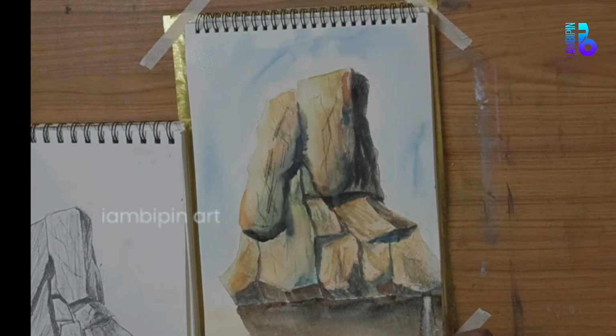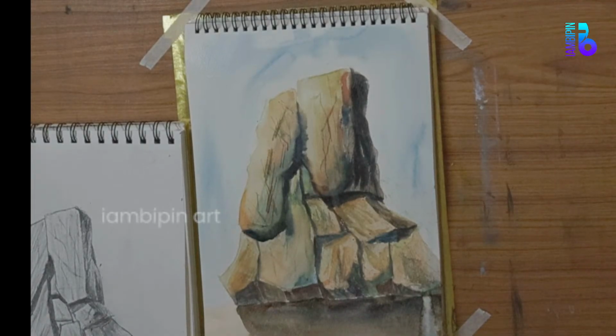Yeah, this is what we call happy accidents. Accidents do occur in watercolor, so I will have to rectify it quickly. Let me try again.